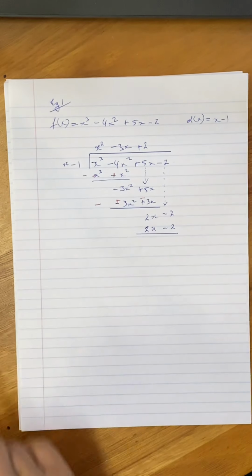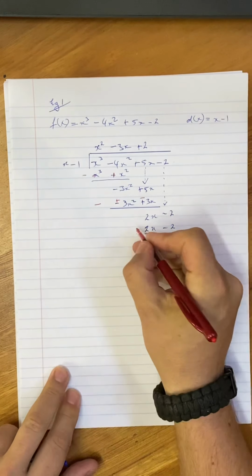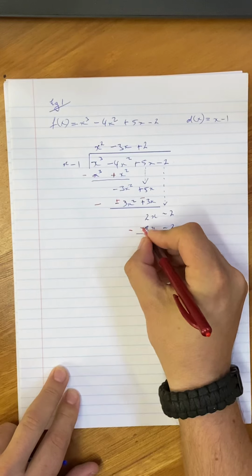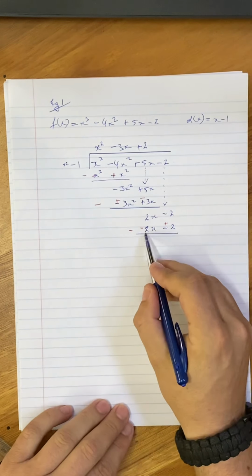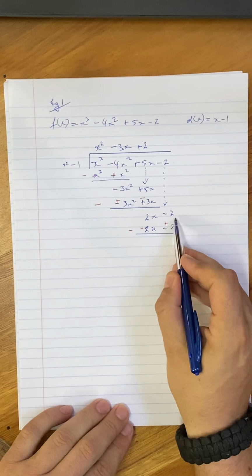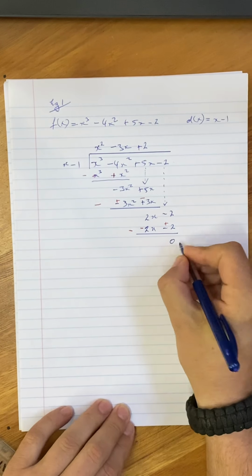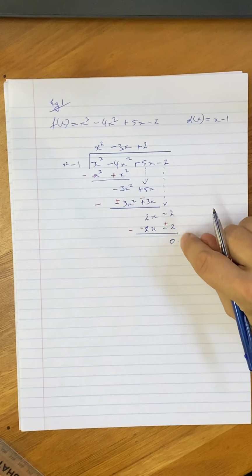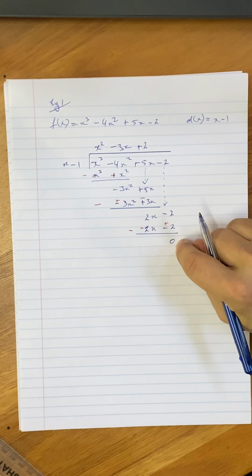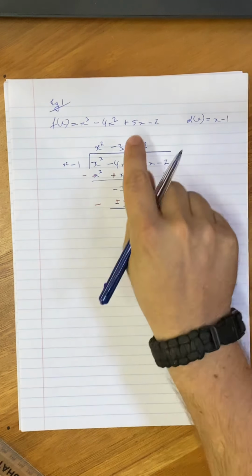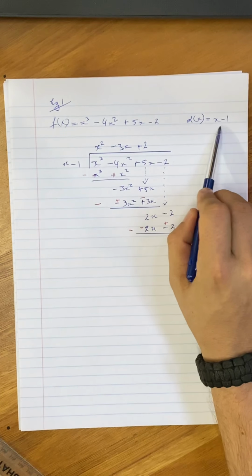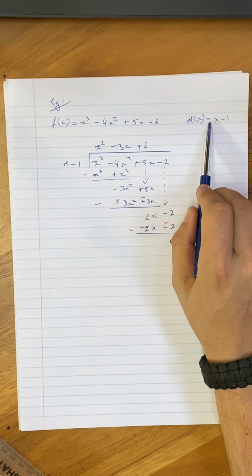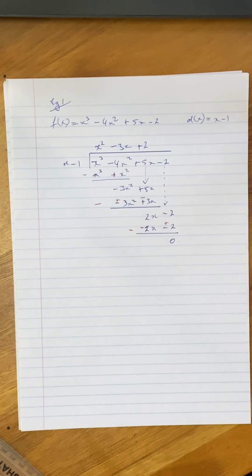Then I subtract this one over here. So if I subtract that, that becomes a minus, that becomes a plus. So 2x minus 2x cancels, minus 2 plus 2 gives me 0. Now, what that means when I'm getting a 0 there, that means that my remainder is 0. That means that this f of x is divisible by this. In other words, this d of x is a factor of f of x.